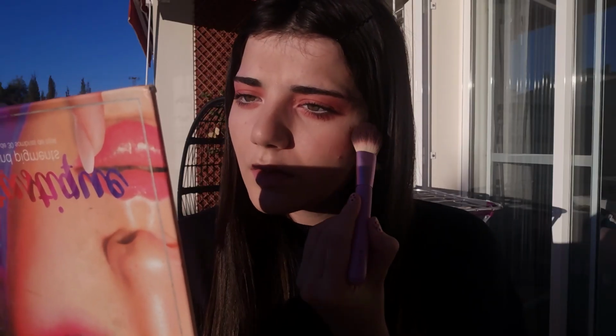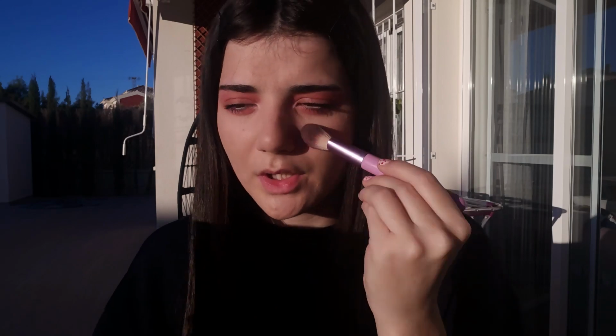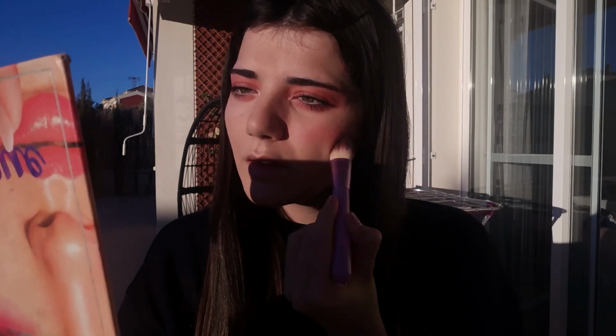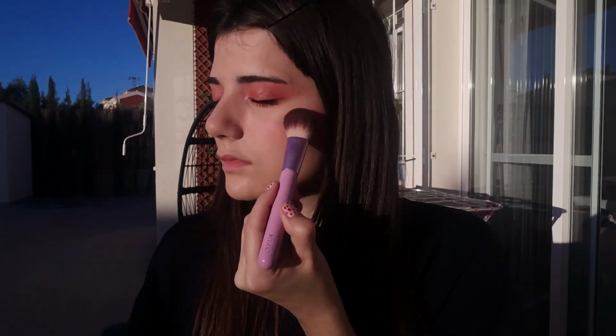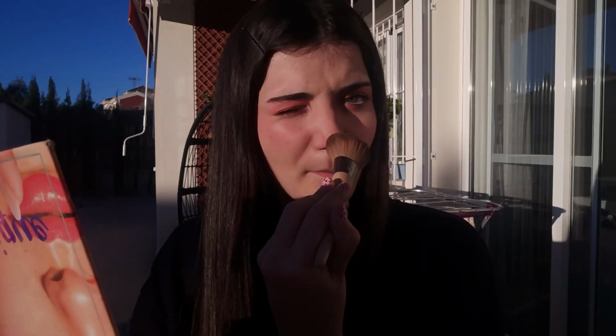Blush. It's gonna be red here on the inner part of the cheek. Okay, I think this is enough. I'm going to apply also on my nose because I want to look... Did I say it? That I want to look like I'm crying? Oh! Oh! Oh! Oh my god.